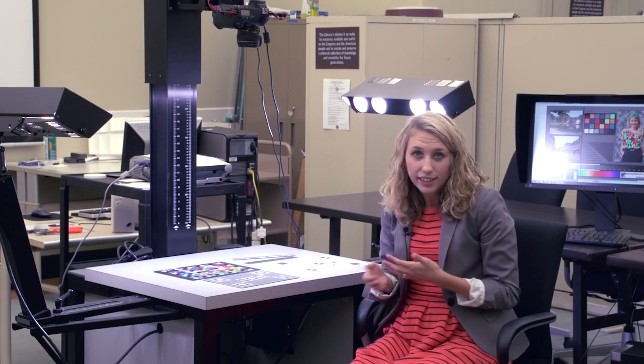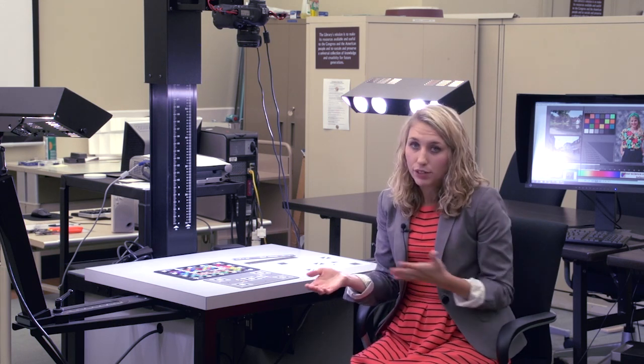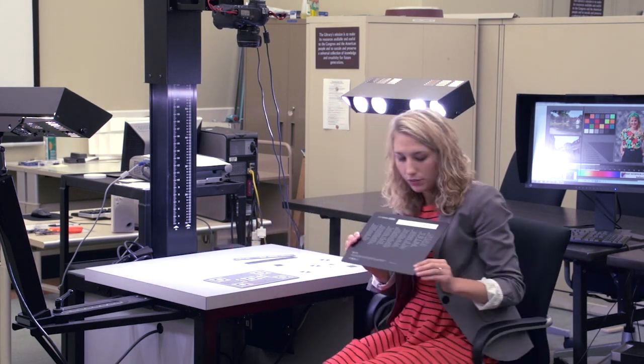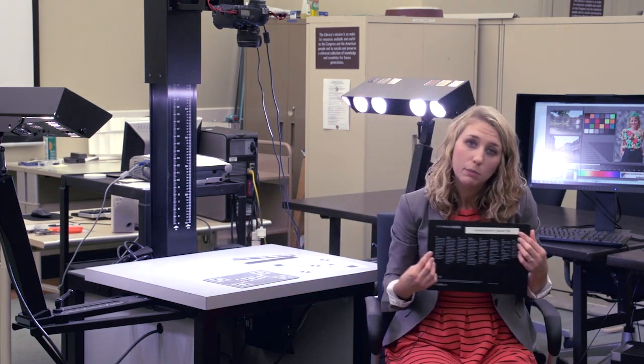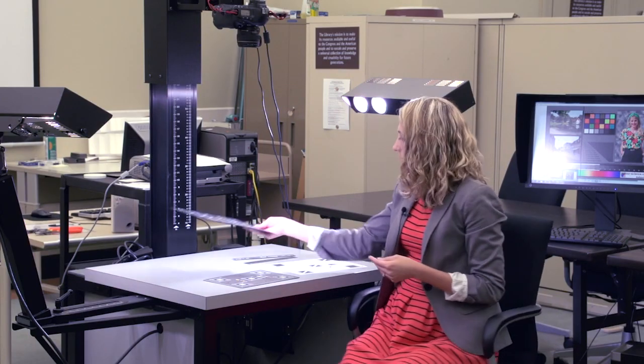The most important thing is just to make sure you have a target that you know how it's behaving over time. We even label our targets. We label them with numbers. We label them with what date we have acquired them.